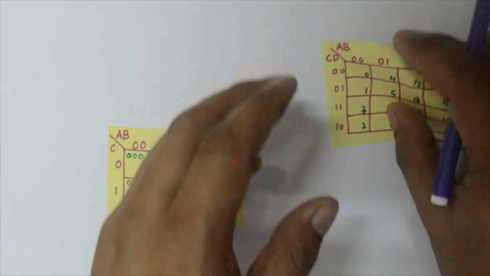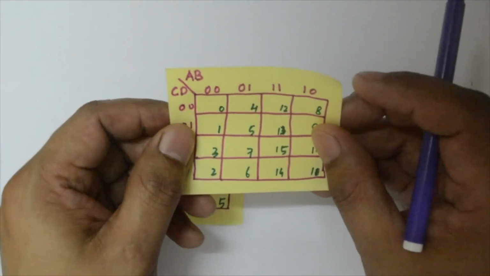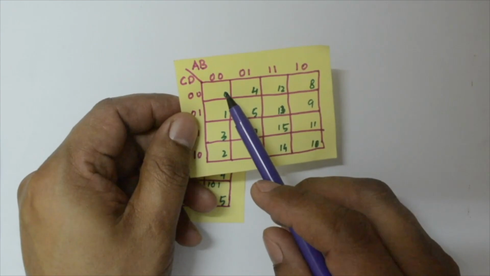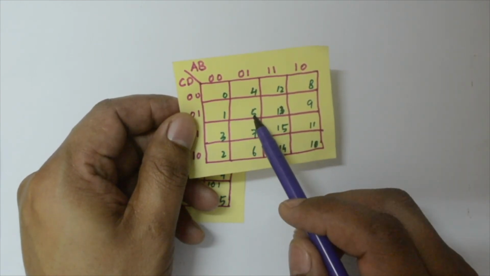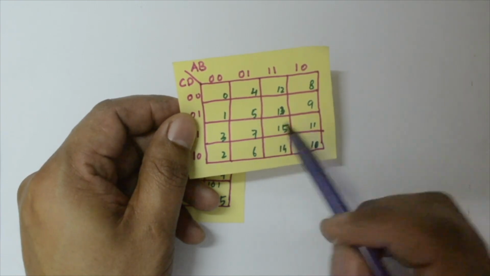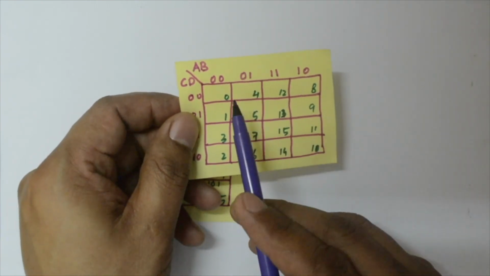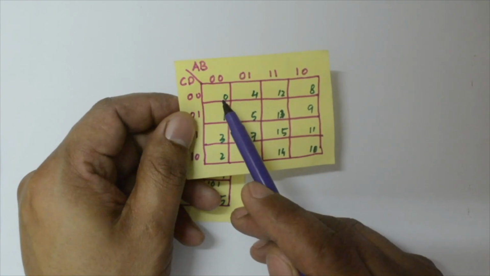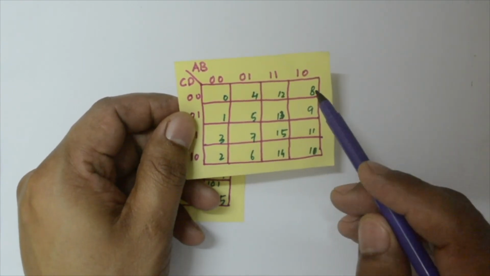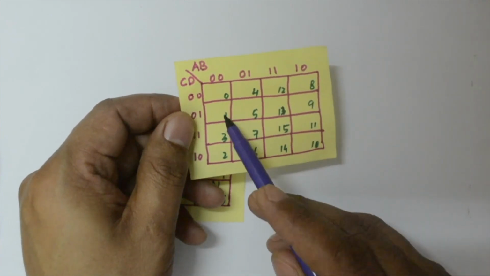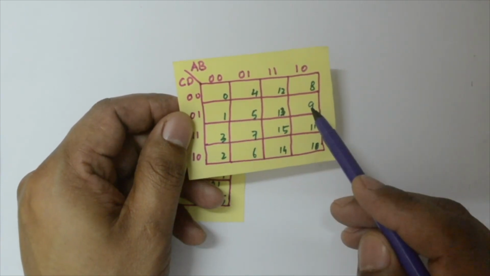Now let us see a 4 variable KMap. Here cell number 0 is adjacent to cell number 4, 1 is adjacent to 5, 5 is adjacent to 7, like that. We can also see, as the map is cyclic, this cell 0 will be considered adjacent to cell number 8. 1 will be adjacent to cell number 9.